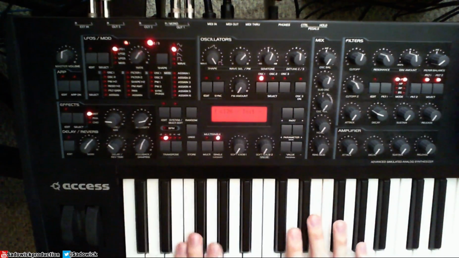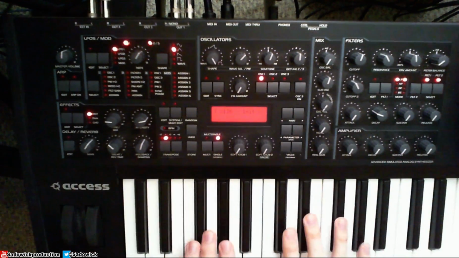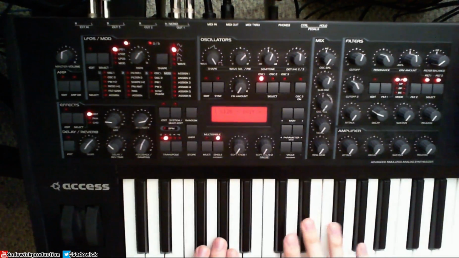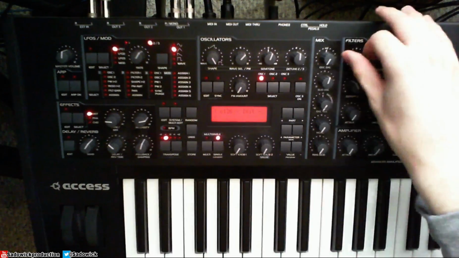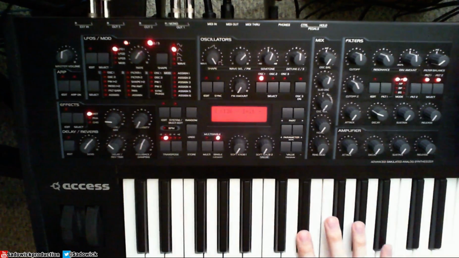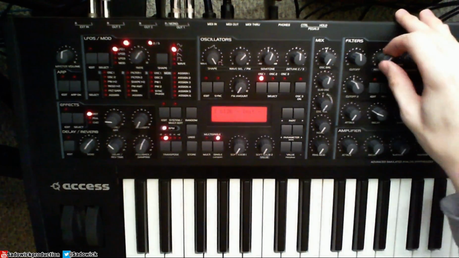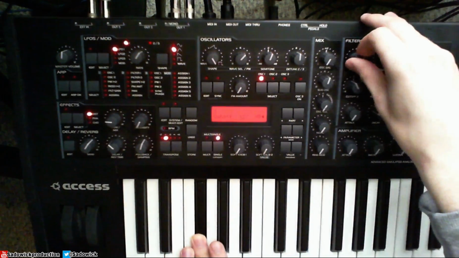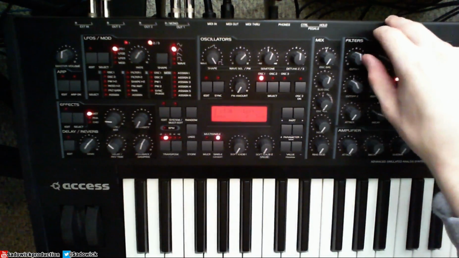And I can bring the transpose down so the keyboard shifts down. So already we have something very different from just a kind of a clean filter. The virus filter is highly resonant, and you can get really intimidating effects. Right? That doesn't really sound good by itself.